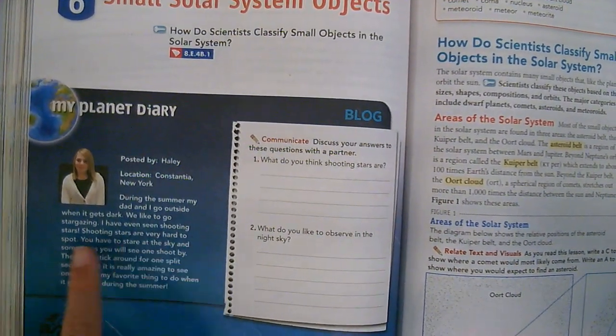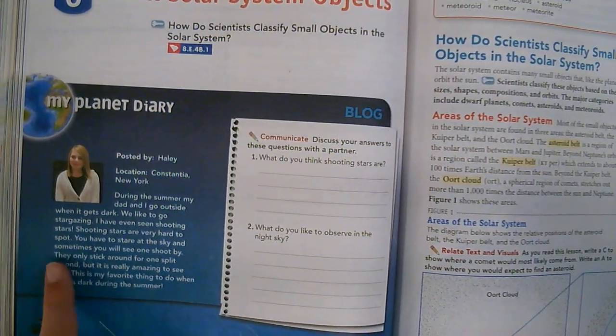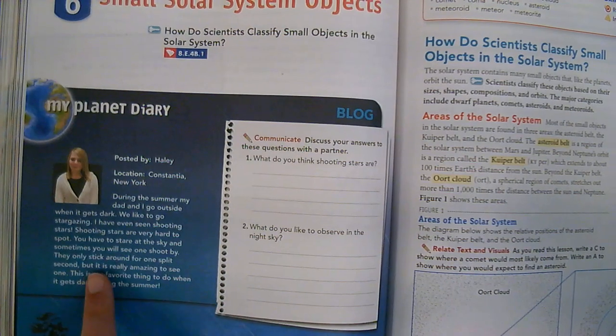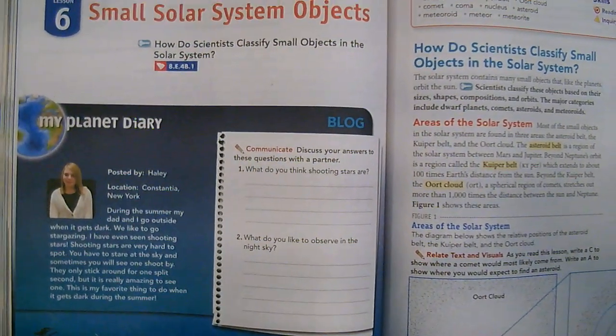Shooting stars are very hard to spot. You have to stare at the sky and sometimes you will see one shoot by. They only stick around for one split second, but it is really amazing to see one. This is my favorite thing to do when it gets dark in the summer.